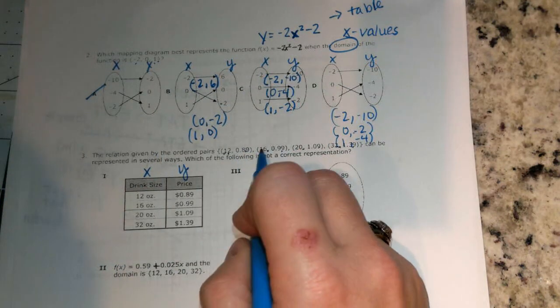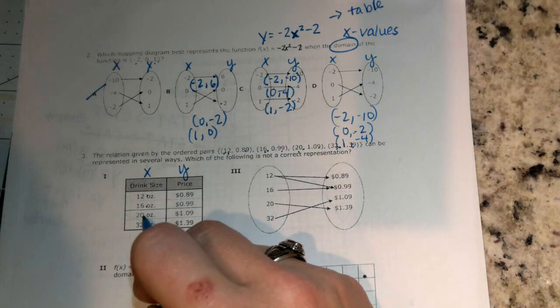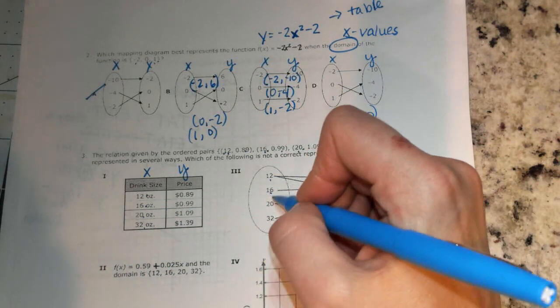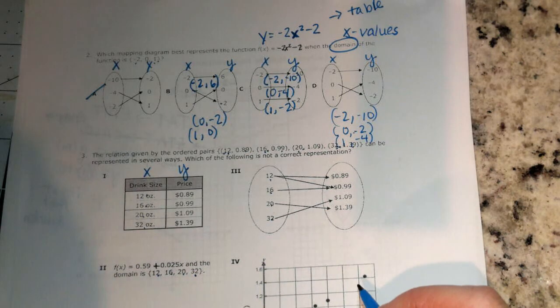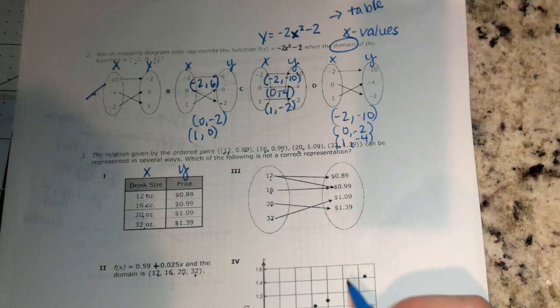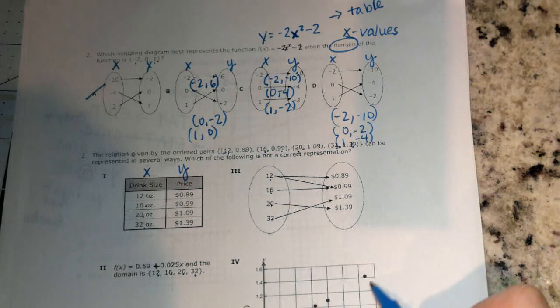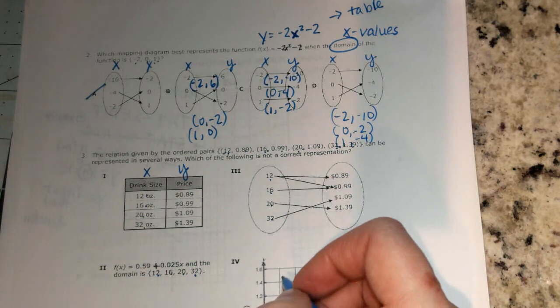So your x's are 12, 16, 20, 32. Good. Yes. Domain 12, 16, 32. Yep. Okay, all the x's are correct on all these.